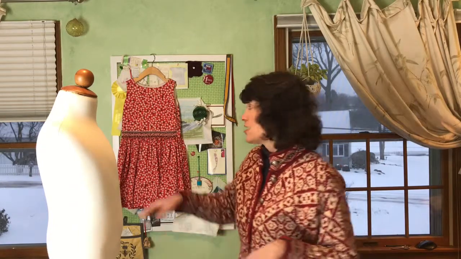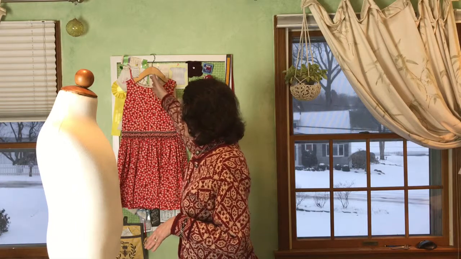Now, one other thing you might want to check before you go to purchase your fabric is, in addition to the body measurement chart, there's also a finished garment dimensions chart. It tells you what this measurement is on the actual dress and what this measurement is in the length as well.